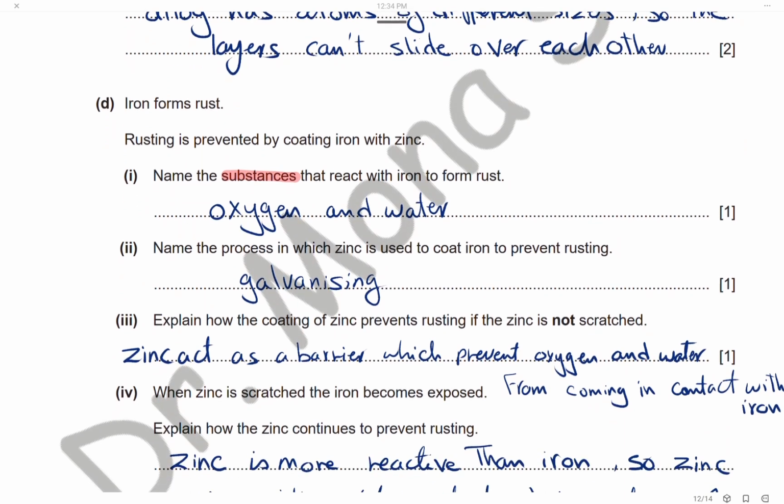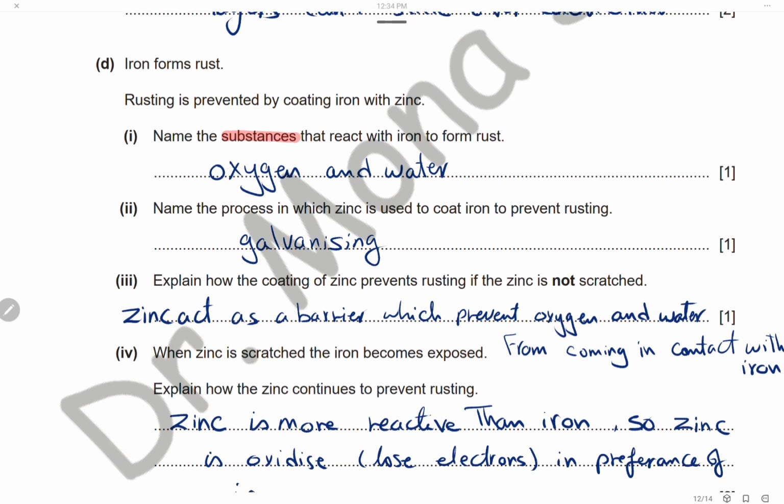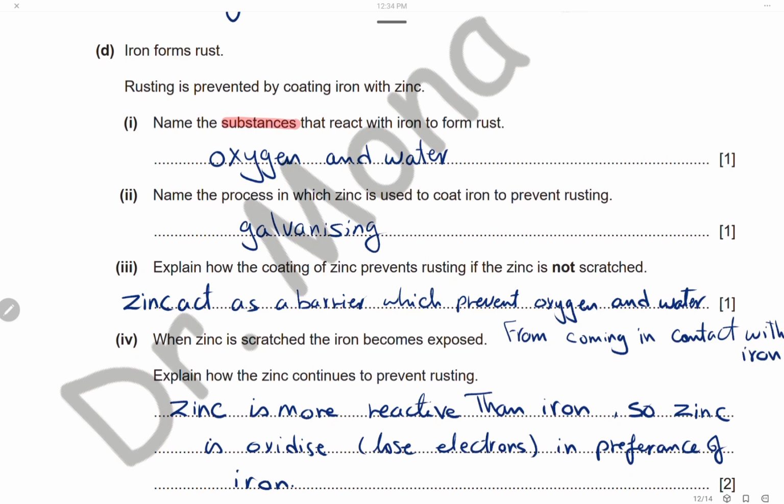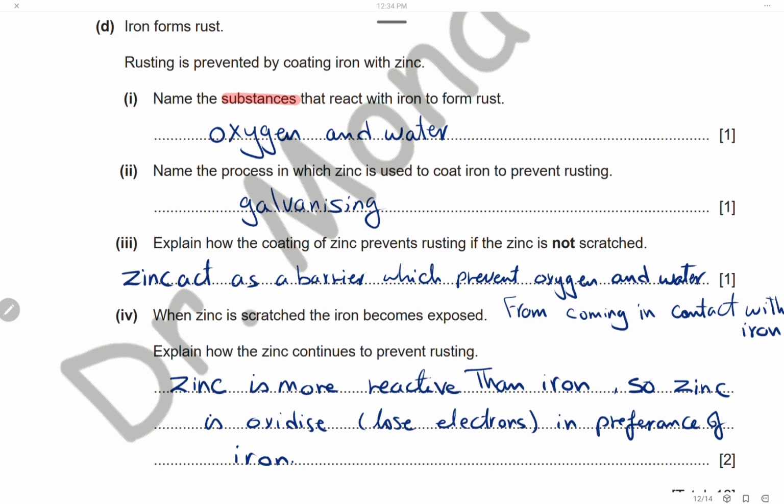Iron forms rust. Rust is prevented by coating iron with zinc. First, name the substance that reacts with iron to form rust. Of course, to form rust, iron reacts with oxygen and water. Name the process in which zinc is used to coat iron to prevent rusting. Coating iron with zinc is called galvanizing.